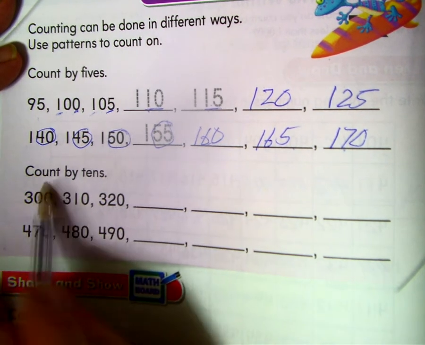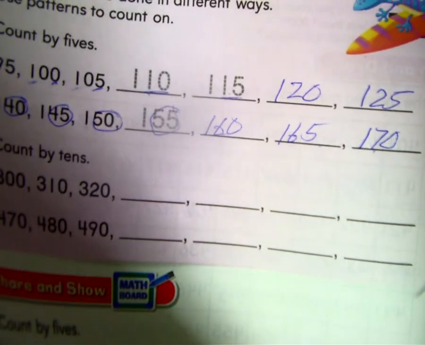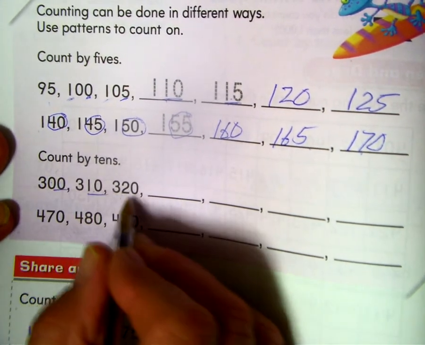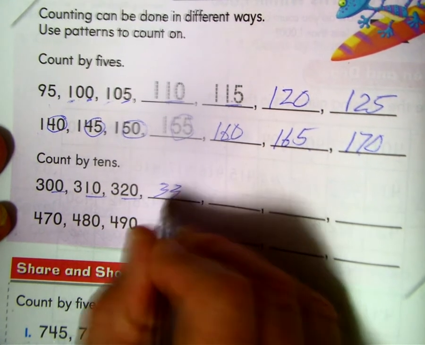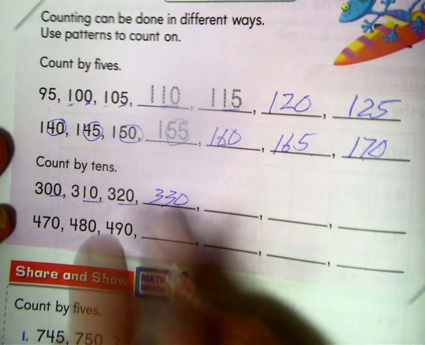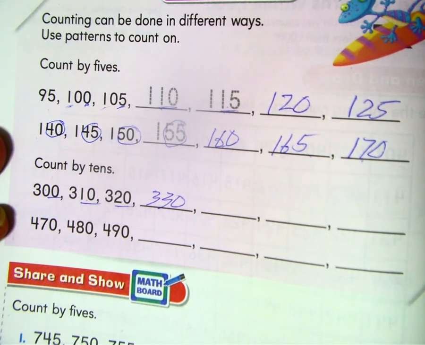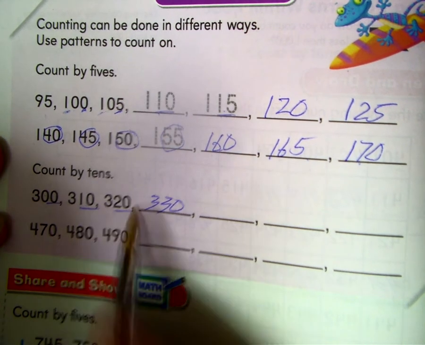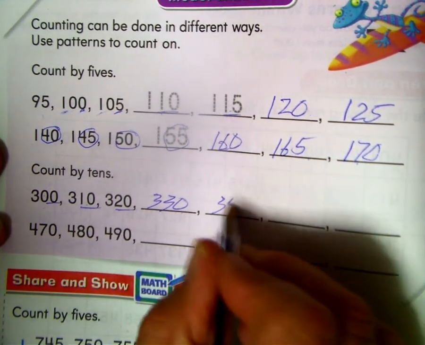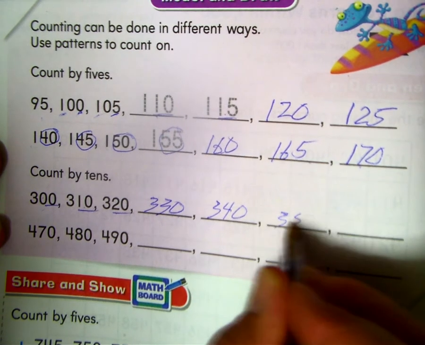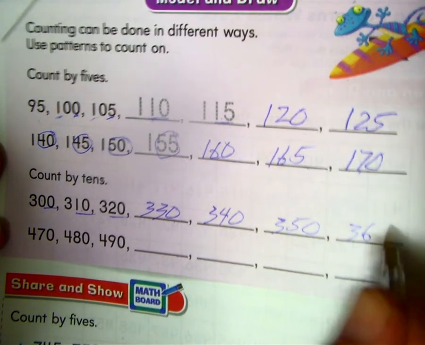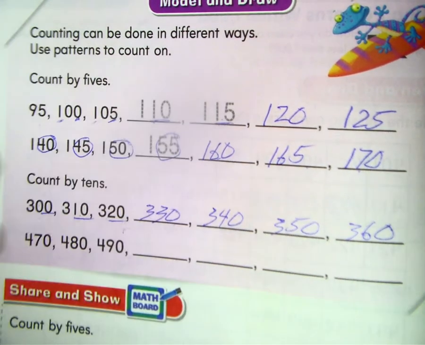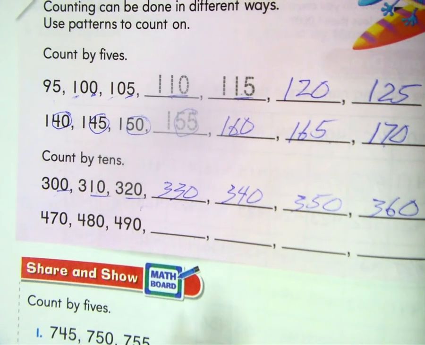What are we doing this time? Count by tens. Cuenta de diez en diez. 300, 310, 320. Look, 0, 10, 20, 330. Can you do the rest? See if you can do the rest. Let's see if you got it right. 300, 310, 320, 330, 340, 350. Did you put that? 360. 330, 340, 350, 360. Very easy. Tens are easy, but this one's a little hard.